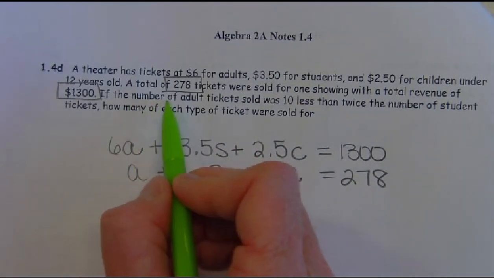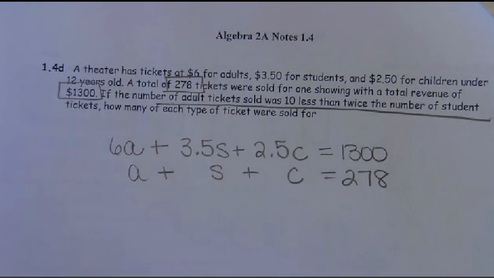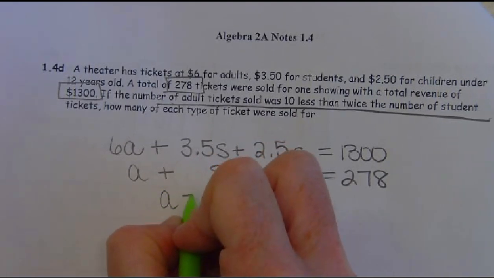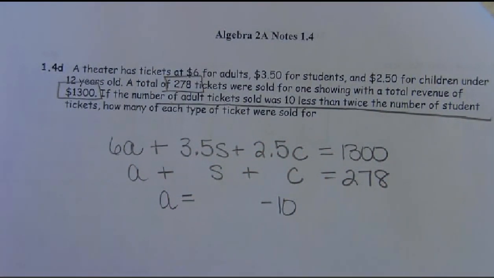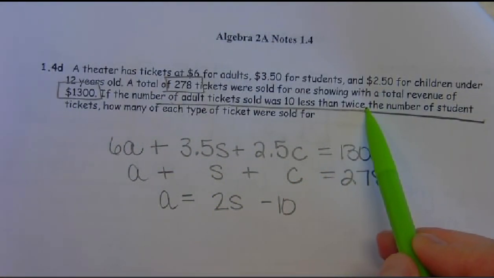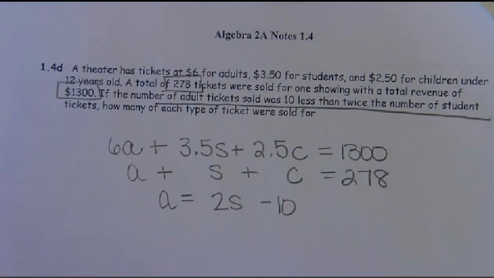The last line says the number of adult tickets sold was 10 less than twice the number of student tickets. So if I take and multiply my students by 2 and subtract 10, that will give me my adults.